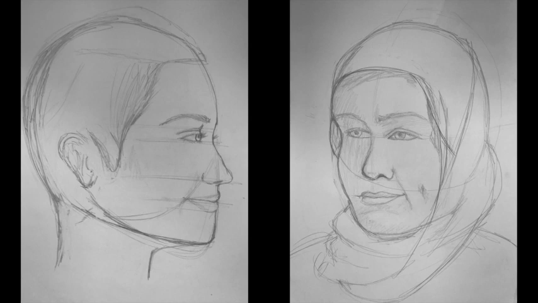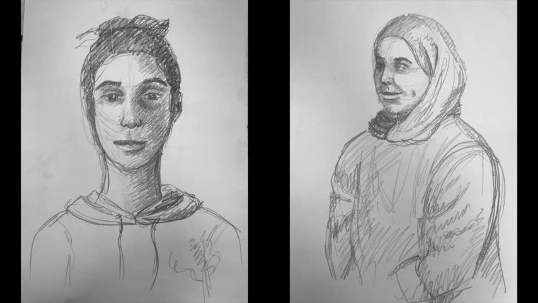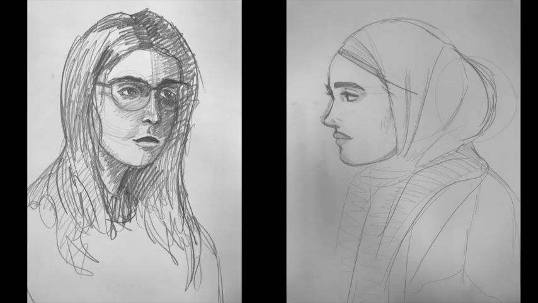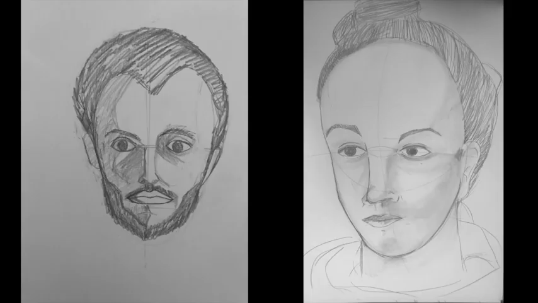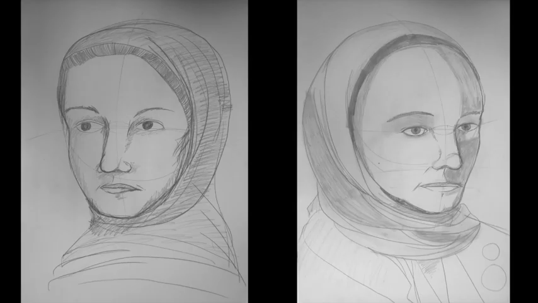First, we'll look at work that students did in class of other classmates. And so working live, we do 10 and 20-minute poses. And so these early ones you're looking at are the 10-minute poses. And I really suggest that you try to do this at home to warm up.